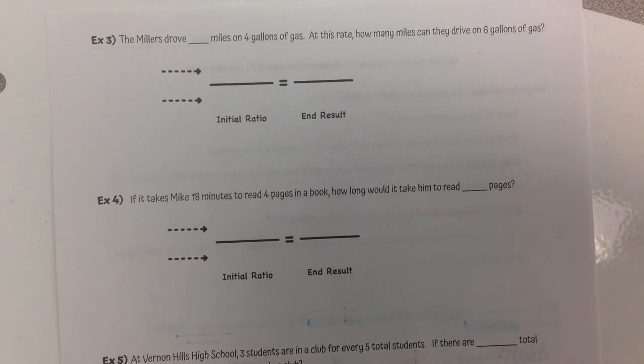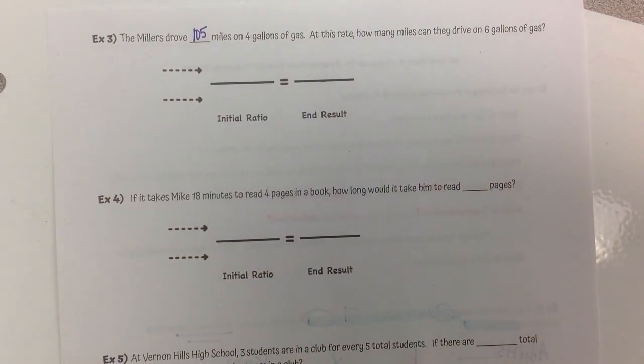All right, let's flip it over to the back here. Example 3, the Millers drove 105 miles on 4 gallons of gas. At this rate, how many miles can they drive on 6 gallons of gas?